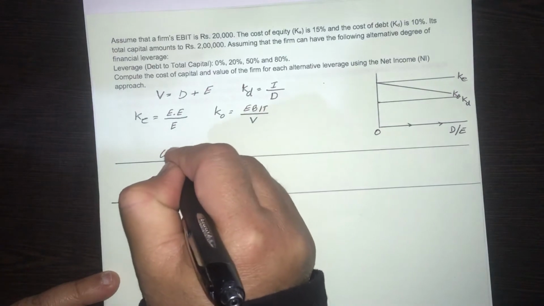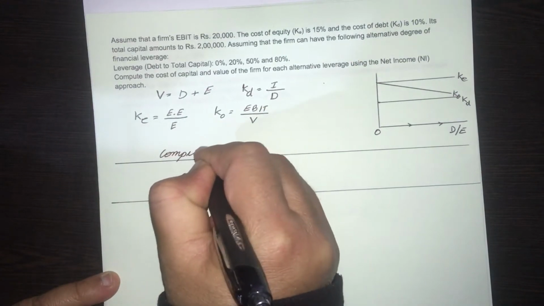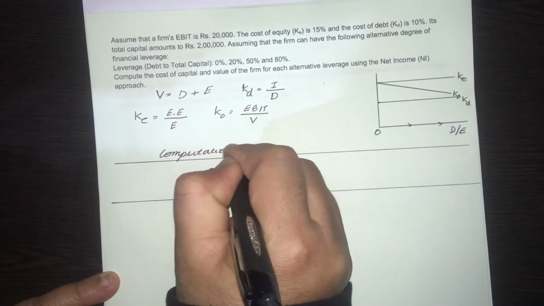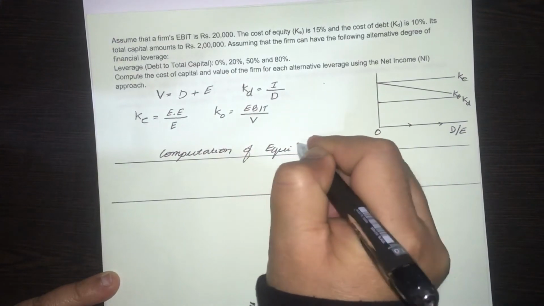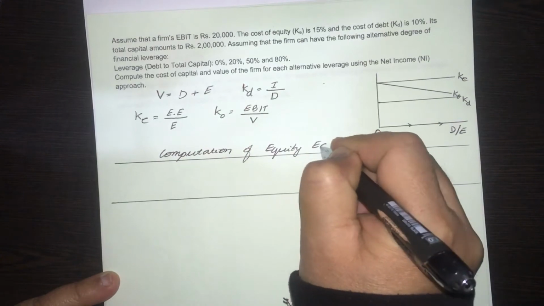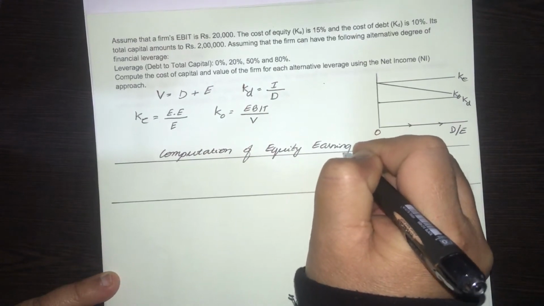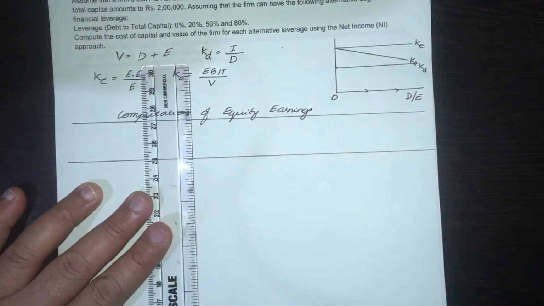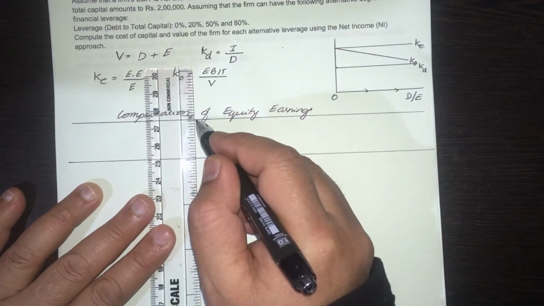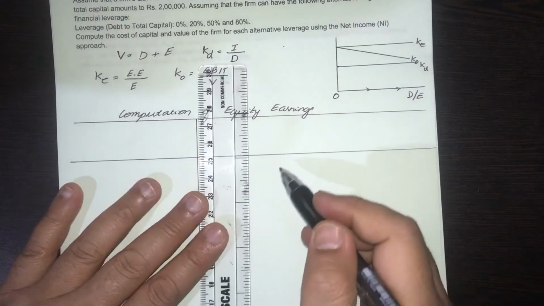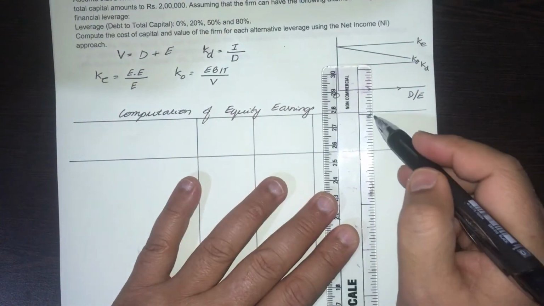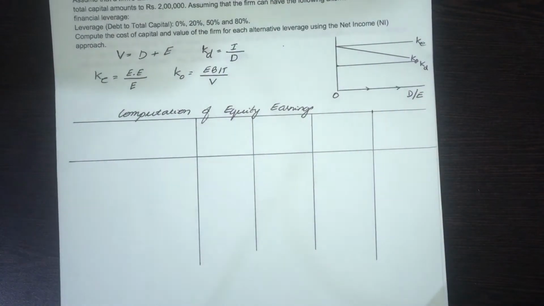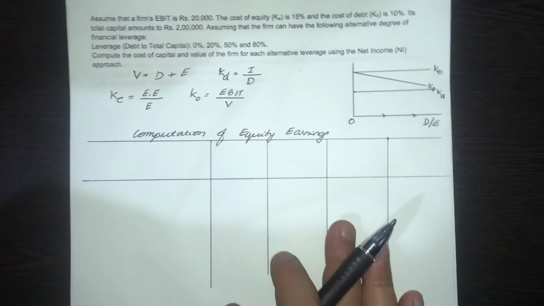So here, let's look at the computation of equity earnings. Now, let's solve this problem.